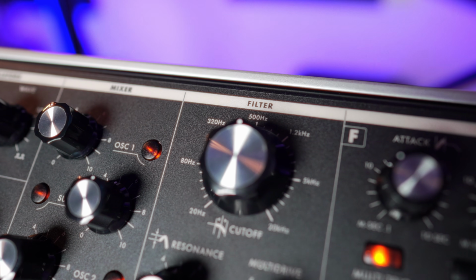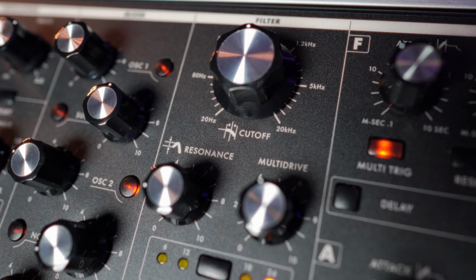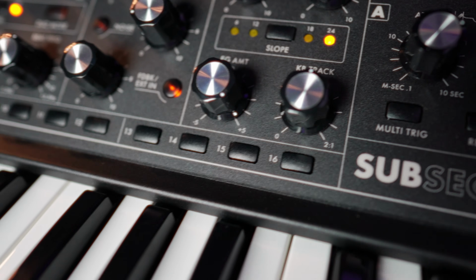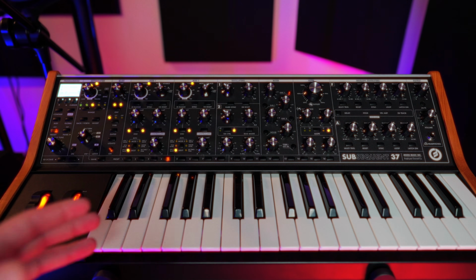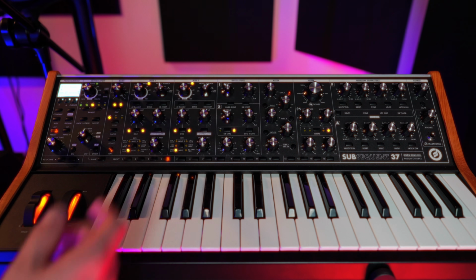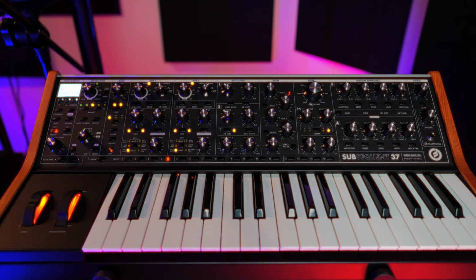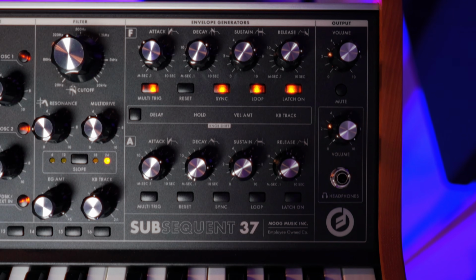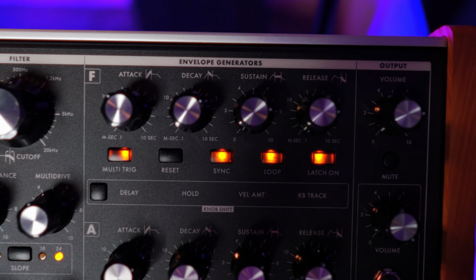Then you have your filter, which is a low pass filter. In classic Moog fashion, you can choose the 24 filter there, which is like a really extreme low pass filter, but you can choose in varying degrees of intensity how strong you want this to sound. And then you have your envelope generators, which is your filter envelope, and then your amplitude envelope, and then you have your output.